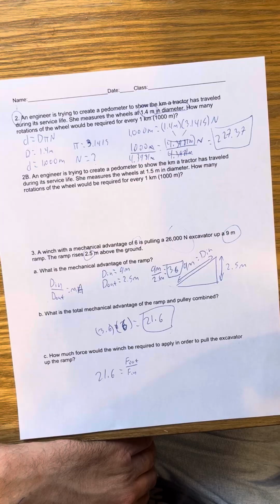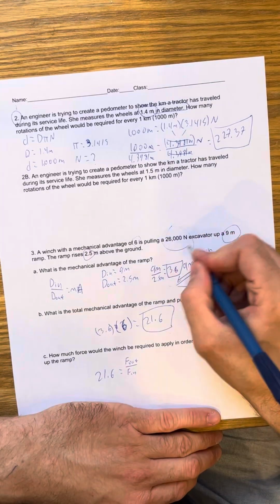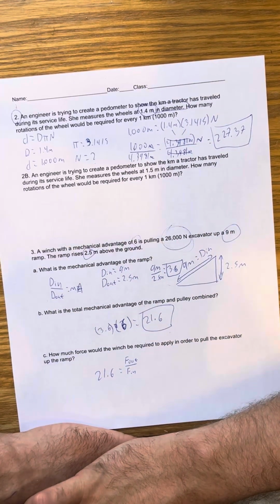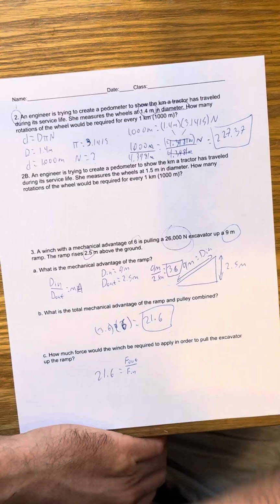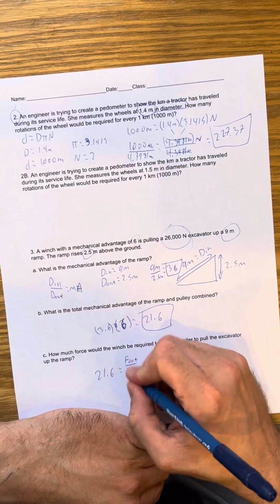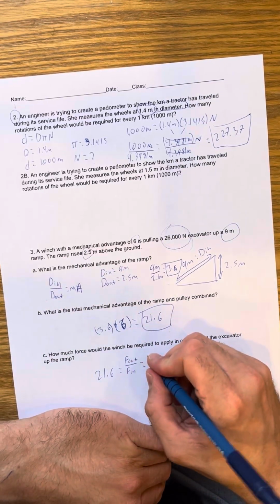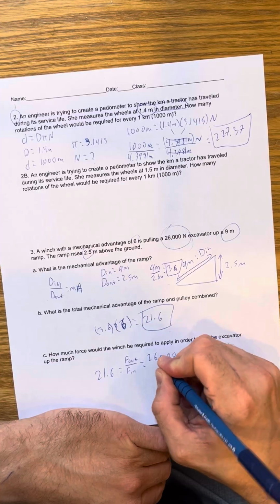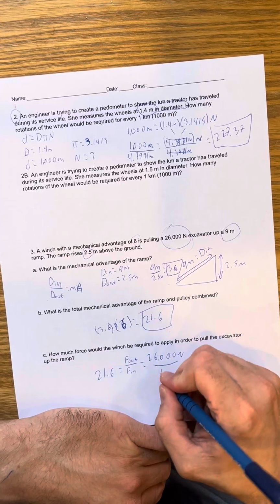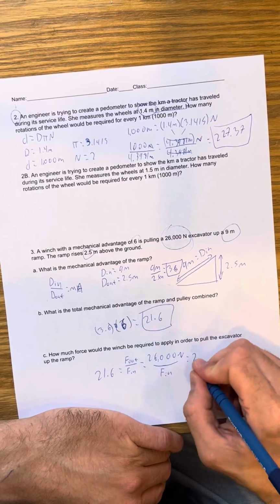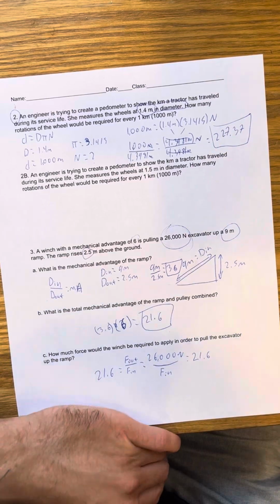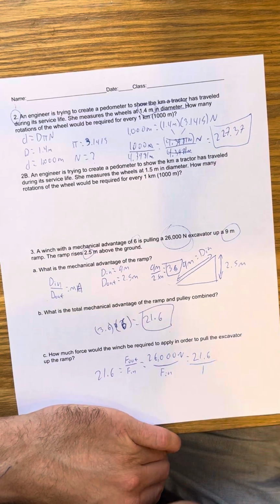Now, we know what our force out is. Our force out is 26,000 newtons. So this also equals 26,000 newtons divided by F in equals 21.6. And that's all we have to do is cross multiply.